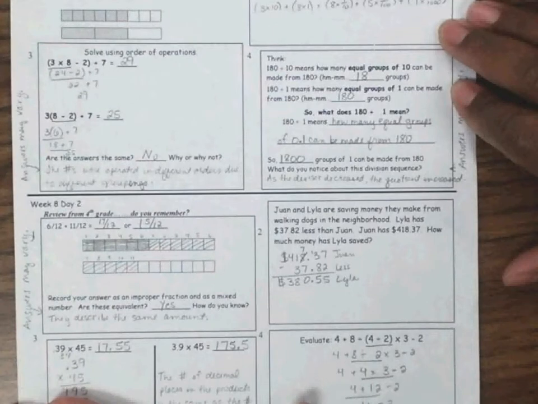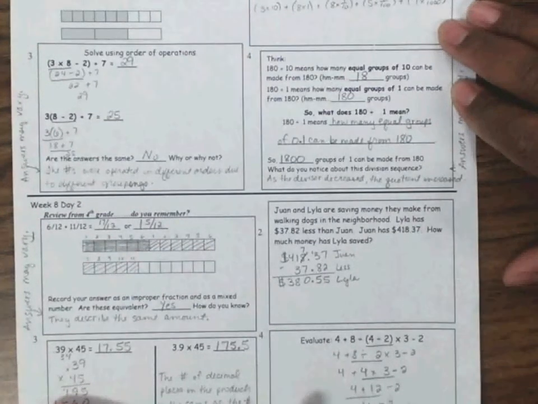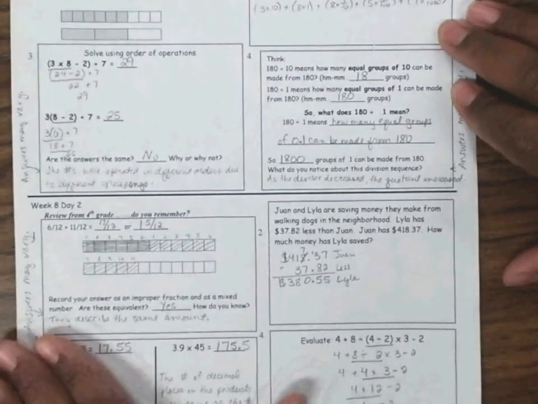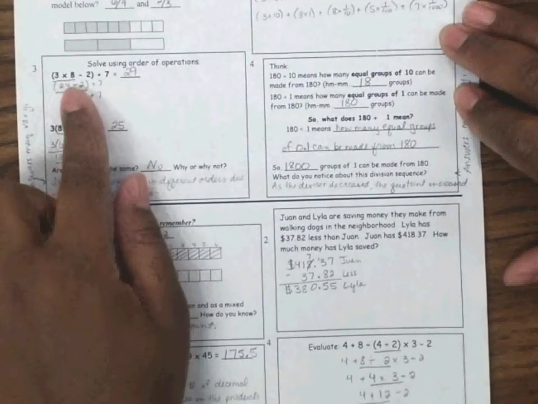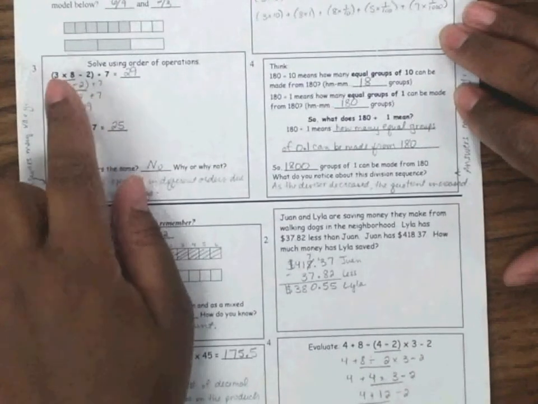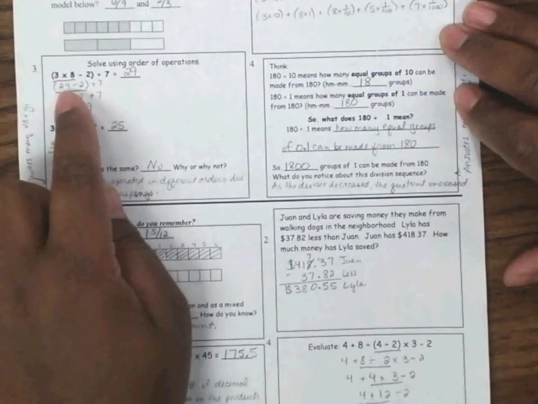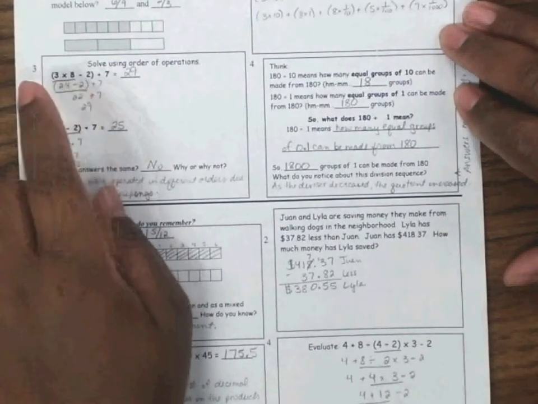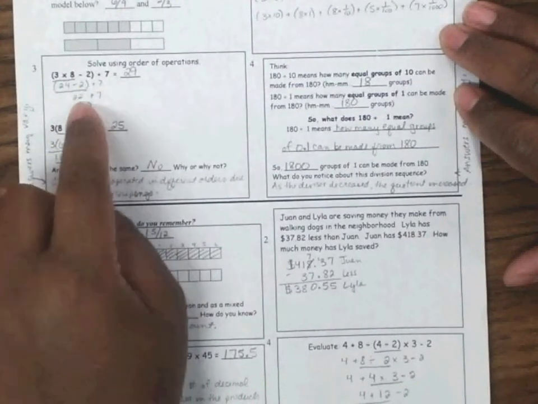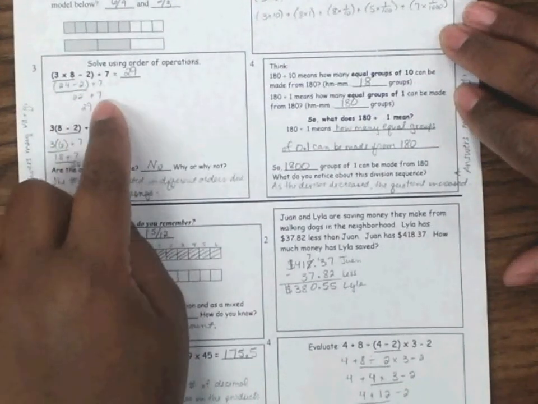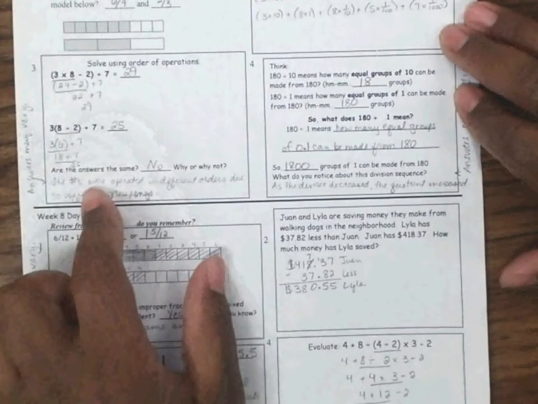Solve using order of operations. 3 times 8 minus 2 in parentheses minus 4, plus 7. The first thing I do is look for groupings. I have a grouping, 3 times 8, inside of my grouping. I solve it before subtraction because multiplication comes first. So 24 minus 2, I get 24 minus 2 in parentheses plus 7. 24 minus 2 is 22 plus 7 is 29.